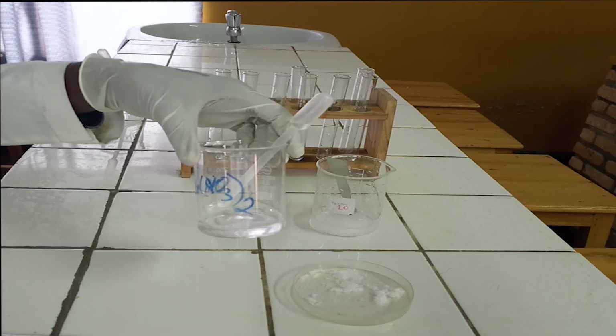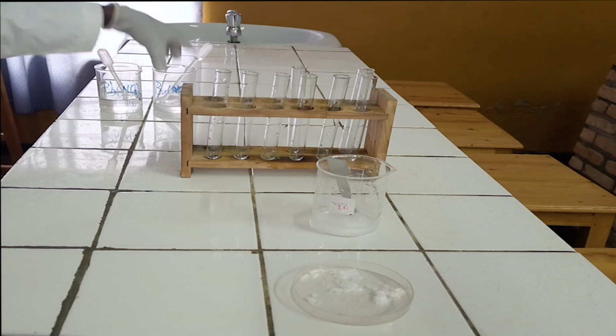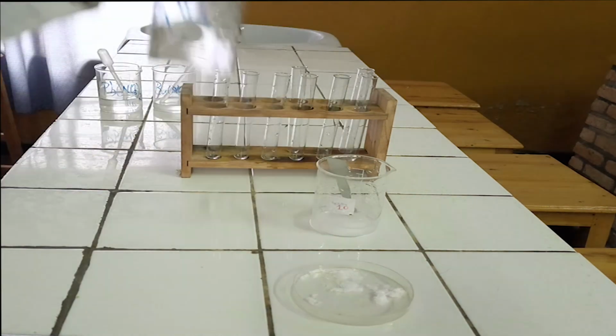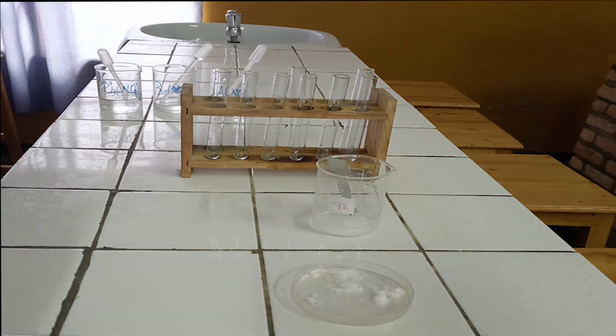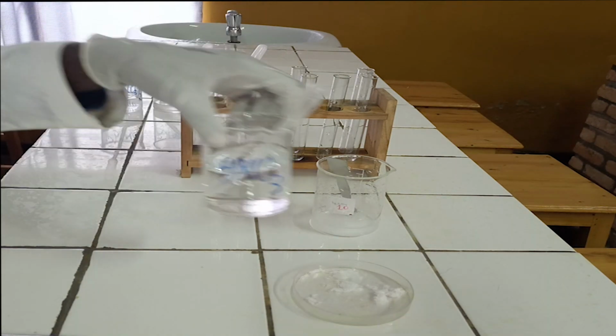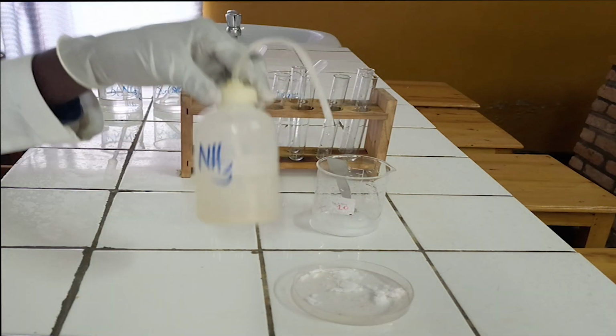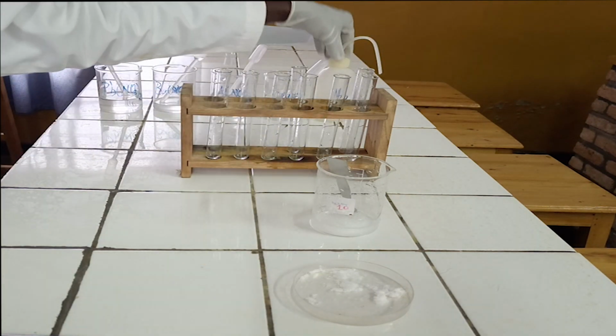2. Barium nitrate solution. 3. Silver nitrate solution. 4. Diluted nitric acid. 5. Ammonia solution.